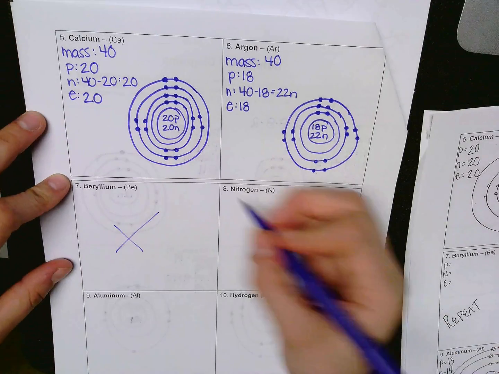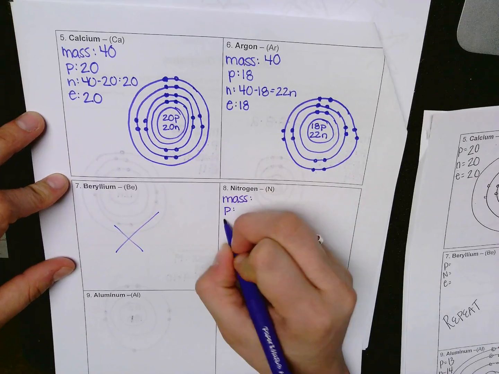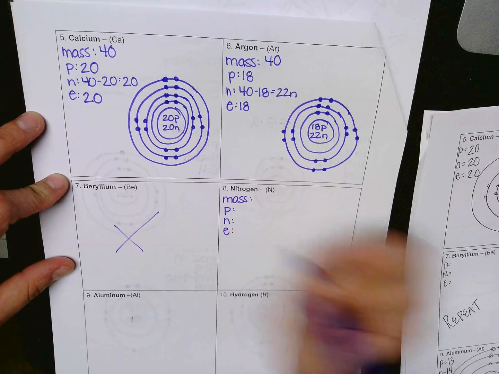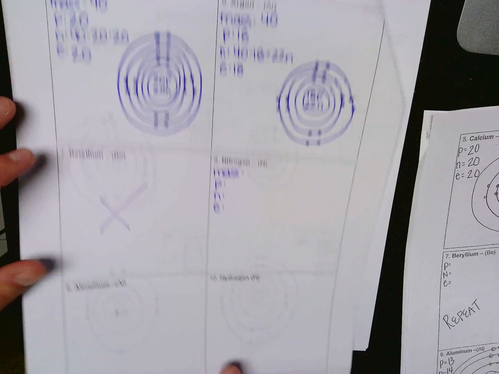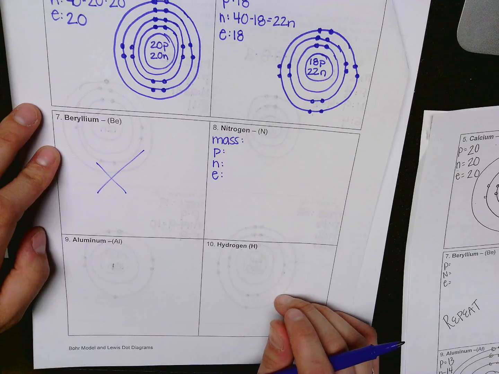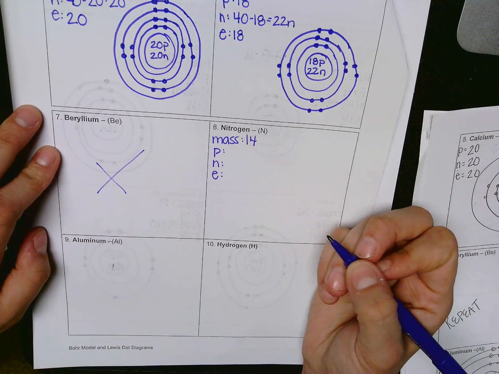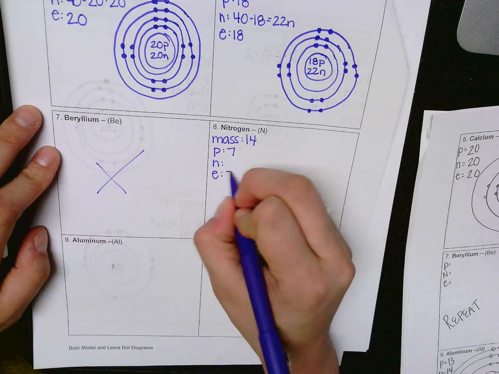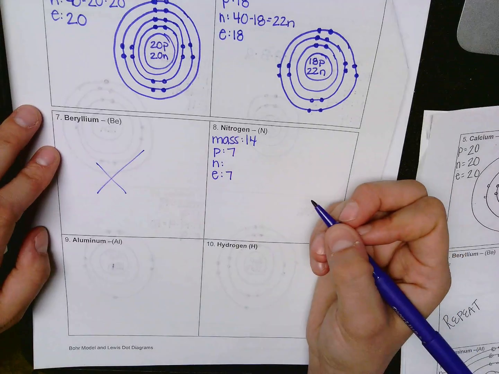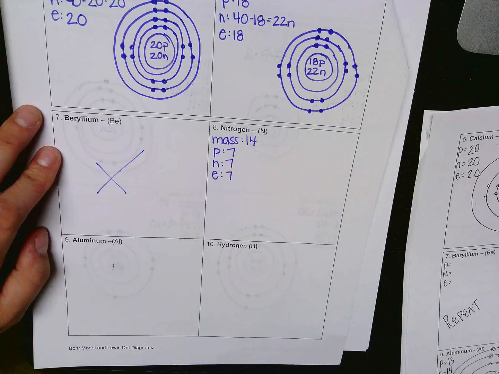For nitrogen, let's write down mass, number of protons, neutrons, and electrons. For nitrogen, what is the atomic mass? 14. What is the atomic number? Don't everyone speak at once. What's the atomic number? 7. So that gives us the same number of electrons. What's the number of neutrons? 7 again, because 14 minus 7 is 7.